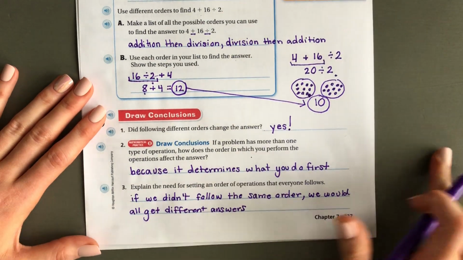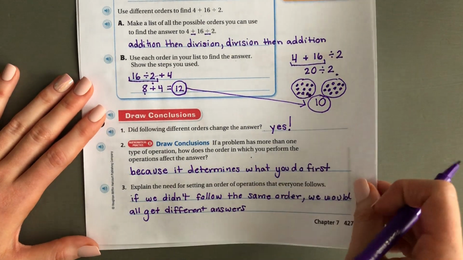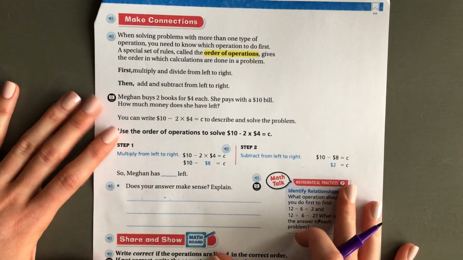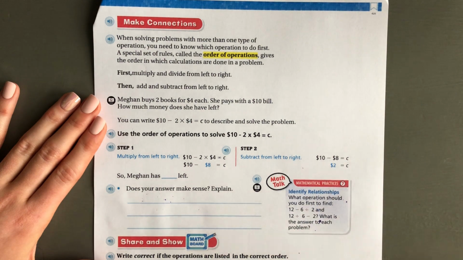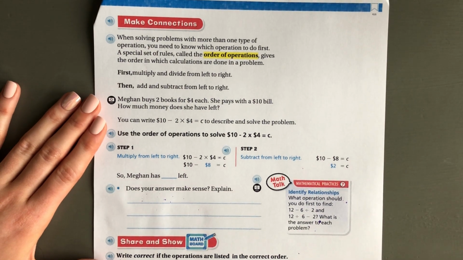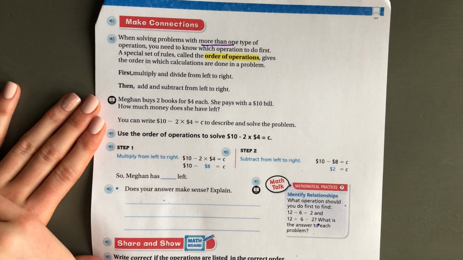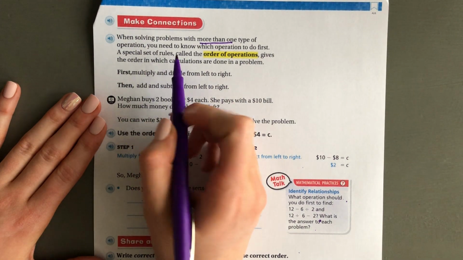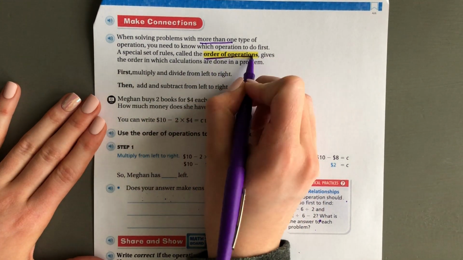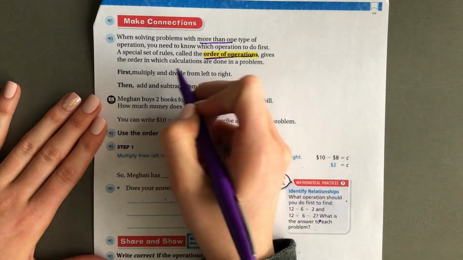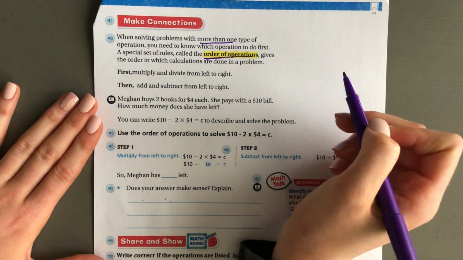Now I want you to flip the page, and we're going to go to page 428 and look at the order of operations really quick. So we're going to make some connections. When solving problems with more than one type of operation, you need to know which operation to do first. A special set of rules called the order of operations, that's important for me to remember, gives the order in which calculations are done in a problem.